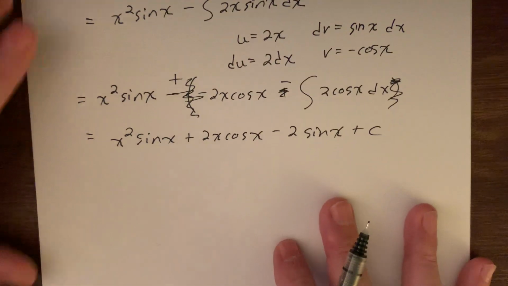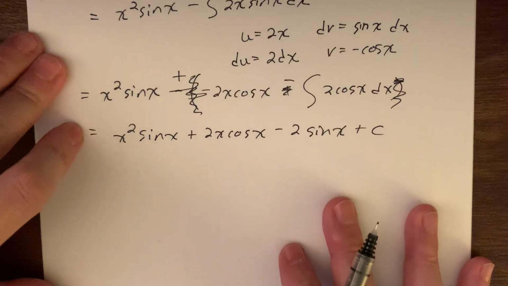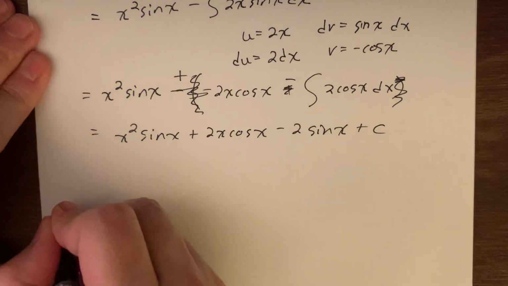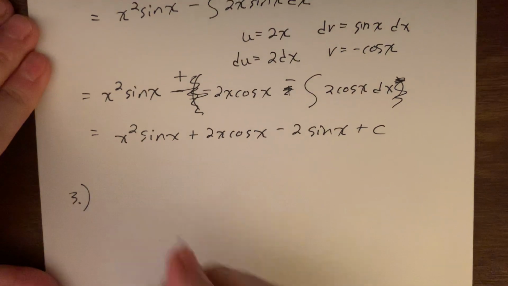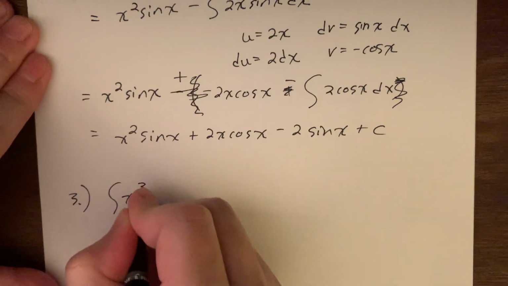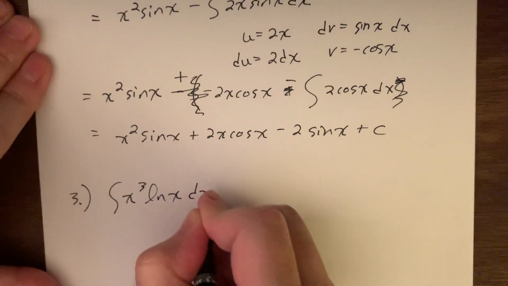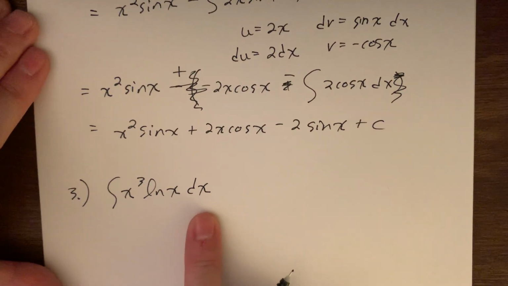So now, again, more experience, still have several more problems I want us to do. Number 3, let's look at the integral of x cubed log x dx.